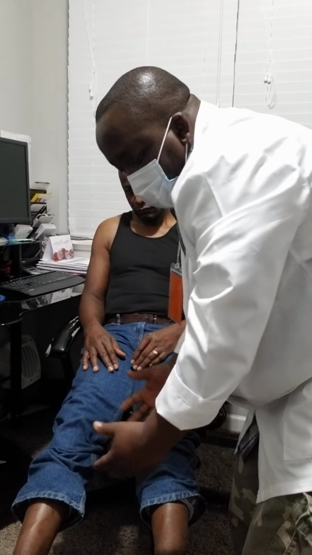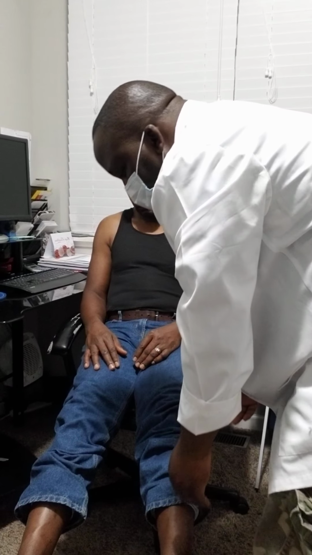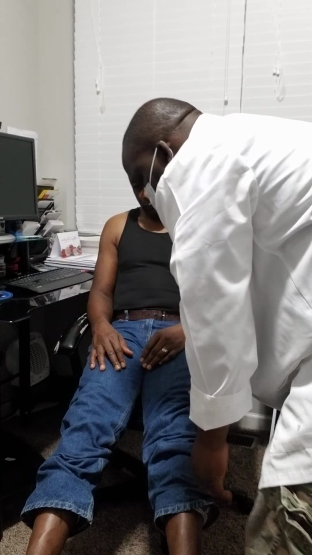And then you just feel all the way down from the knee to the metatarsals, and the feet are nice and warm, symmetrically.